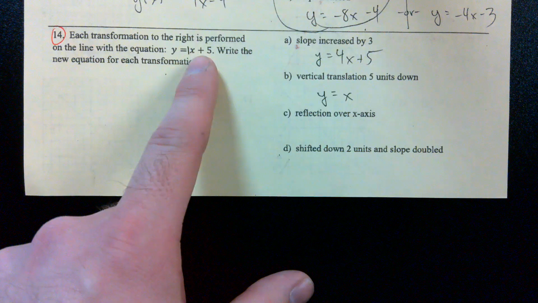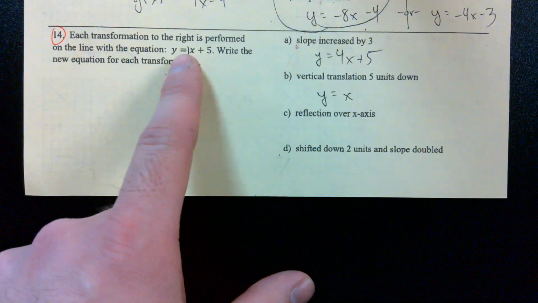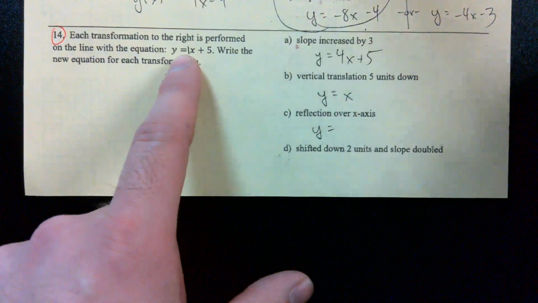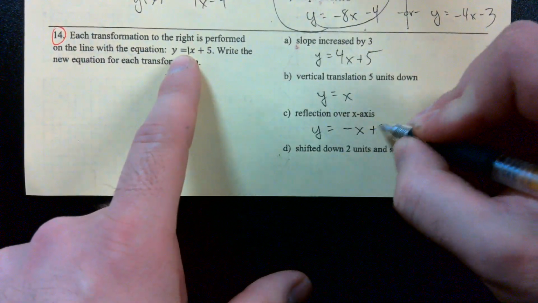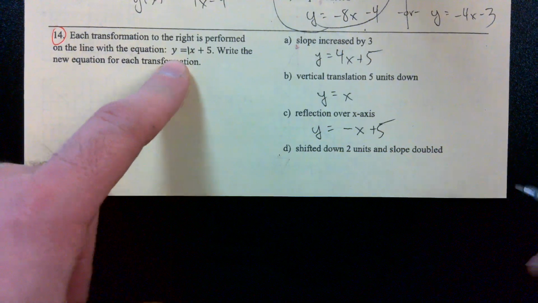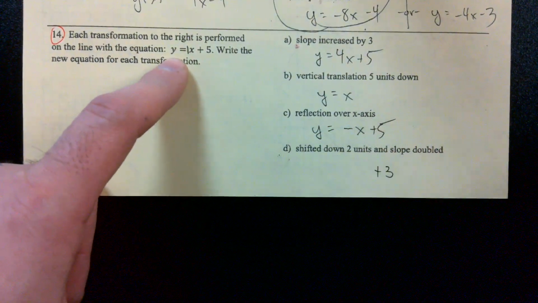What if I take this equation and reflect it over the x-axis? What's going to change there? The x will become negative. x becomes negative. Does my b value change? No. And if I shift down 2, well, now my b value is 3.